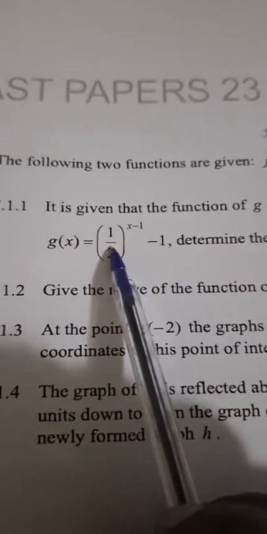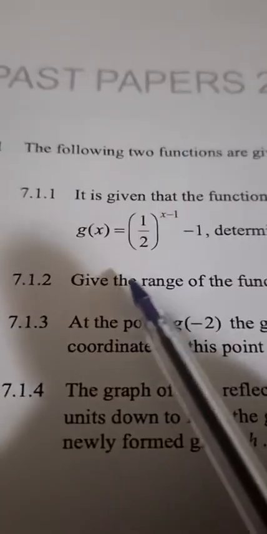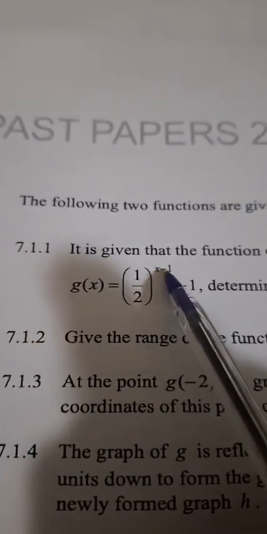Okay, so if we look at this form of the function, let's just come down here so that we can have some writing space. So we were told g of x is equal to a half to the power x. But then in the question statement, it's saying that the function of g can also be written as g of x is equal to half to the power x minus 1 minus 1.